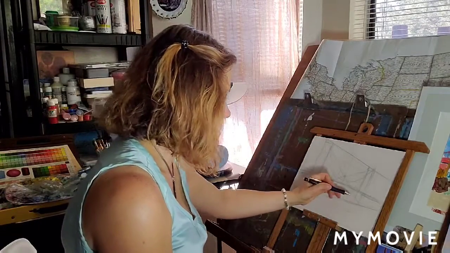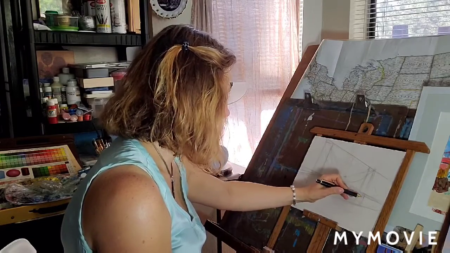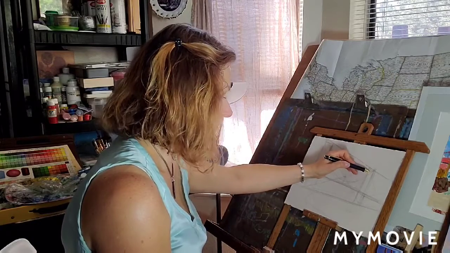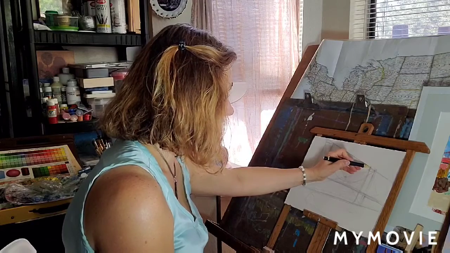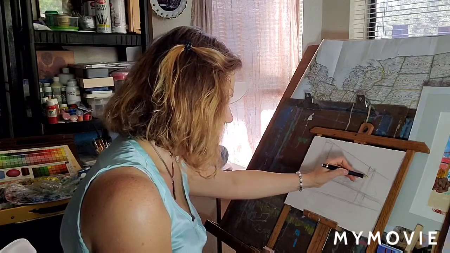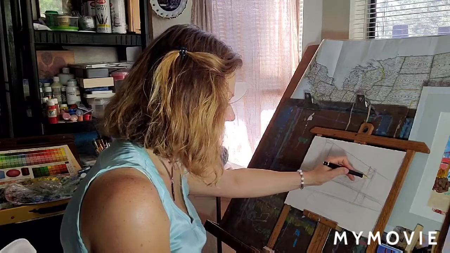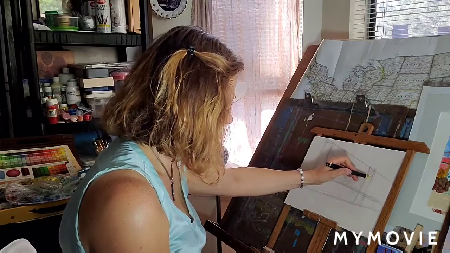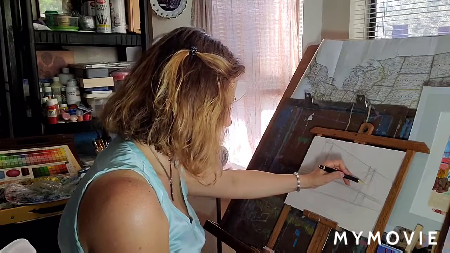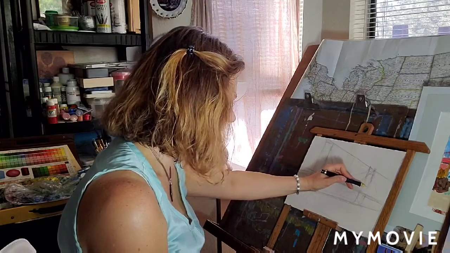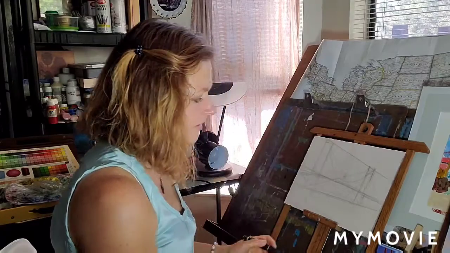I am just going to clean my lines later when I finish my drawing, because besides the constructive drawing, you also need to create the image of the bridge. The Golden Gate Bridge has a recognizable shape, and it also has a recognizable color, which is really beautiful when you have that experience.